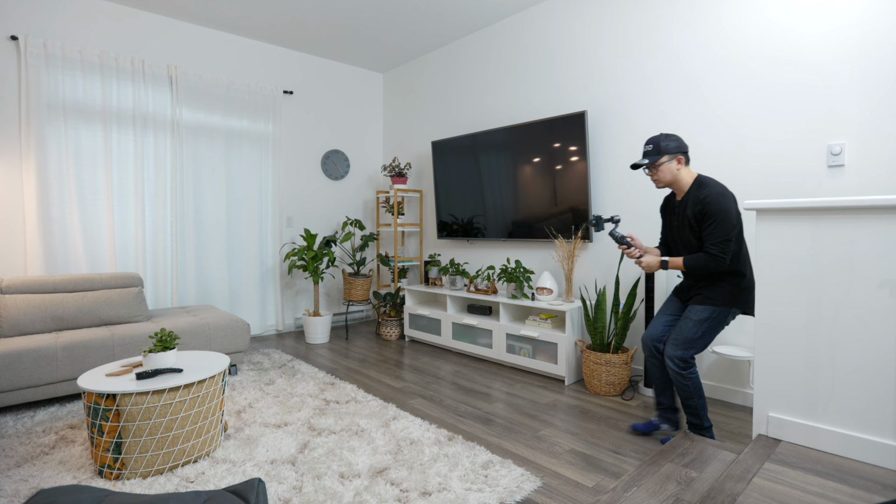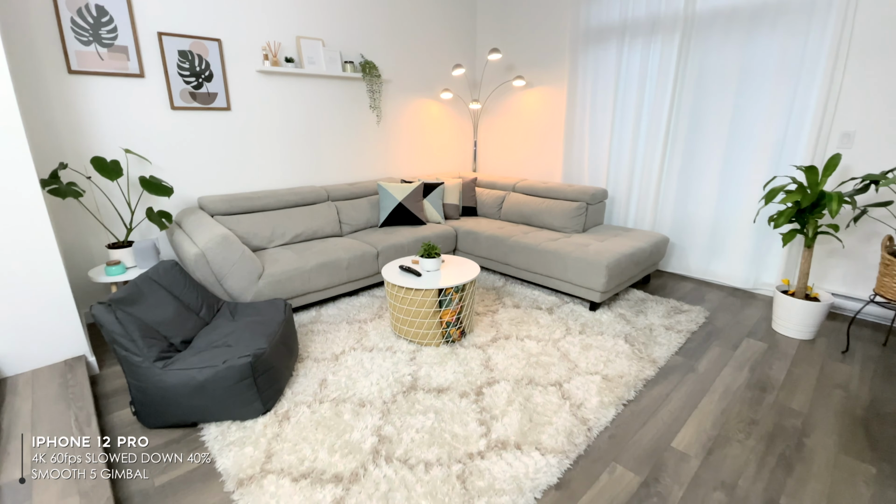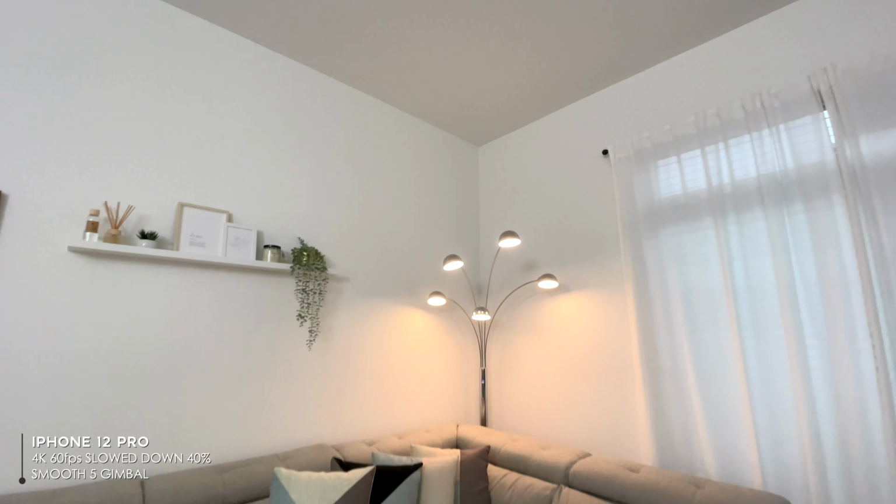This first movement is very simple but also very effective. This is one of my favorite movements. It's called the dolly movement. The dolly movement basically is just pushing in or pushing out. To make the dolly movement even more interesting, as you're pushing in or pushing out, you can add some tilting using the joystick on your gimbal.